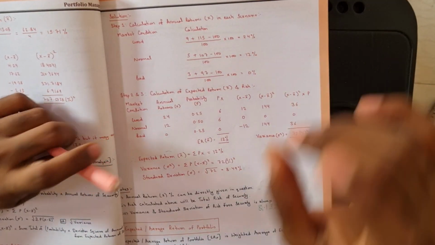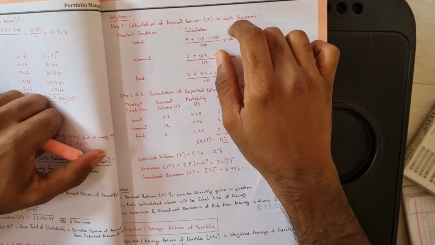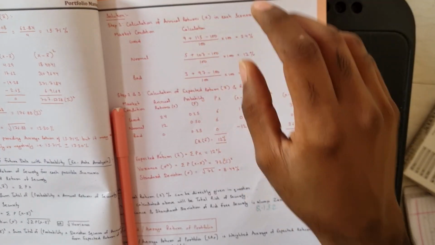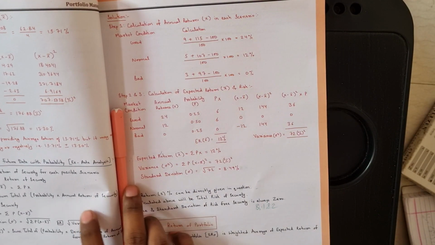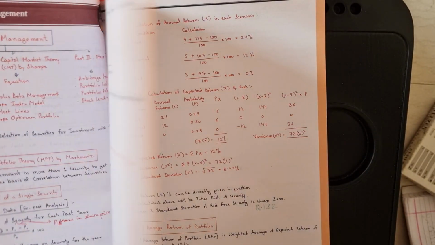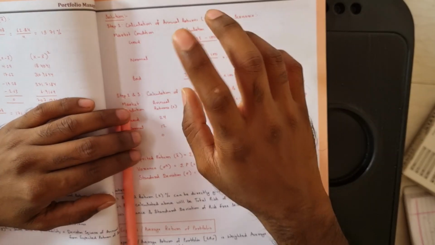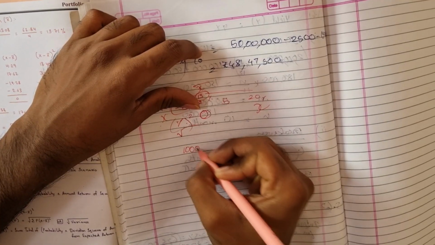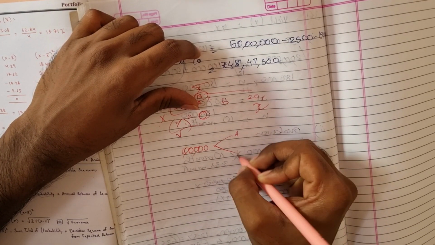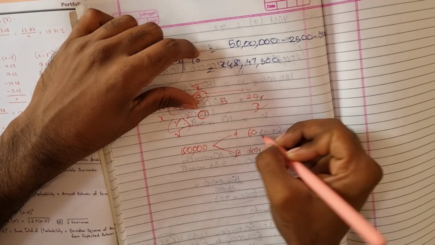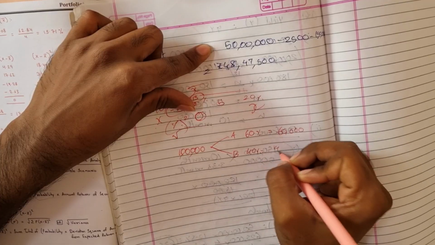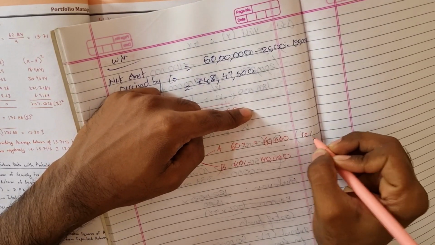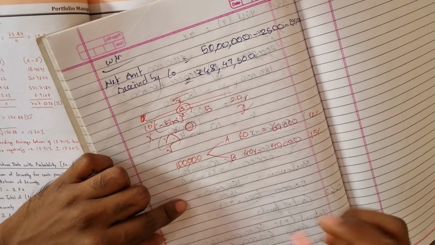So how will we take the return of this? Let's suppose we have 1 lakh, and there are 2 securities, A and B. We are putting 60% in security A and 40% in security B. So I am putting 60,000 in security A and 40,000 in security B. In the question they have given the annual return: here it is 12%, and here it is 15%.